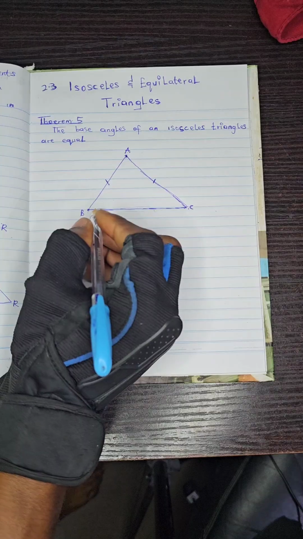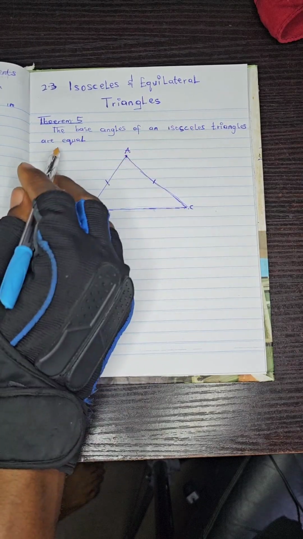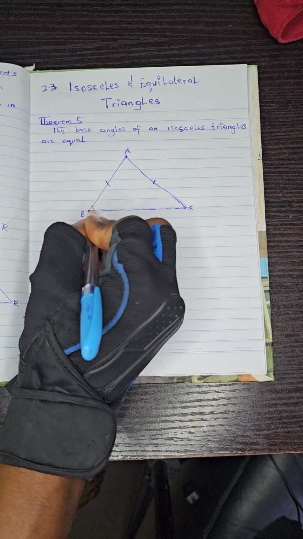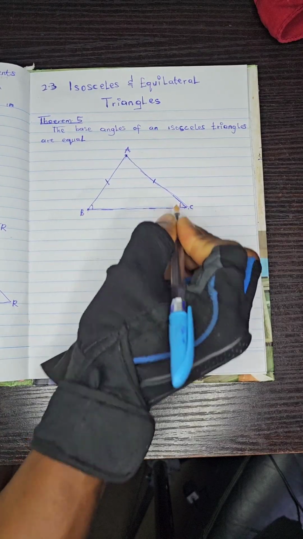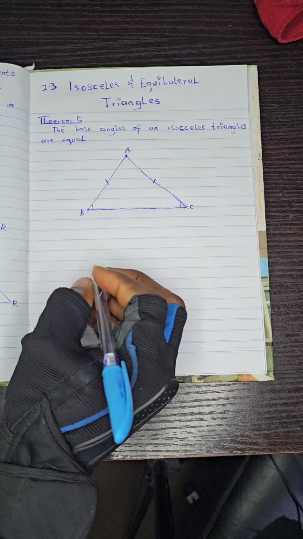So according to the rule, it says that the base angles of an isosceles triangle are equal, meaning the angle here and the angle here are equal. Are we together? So let's prove that.